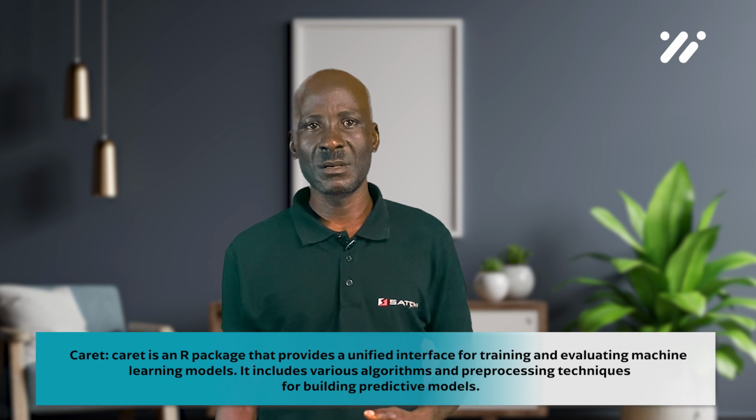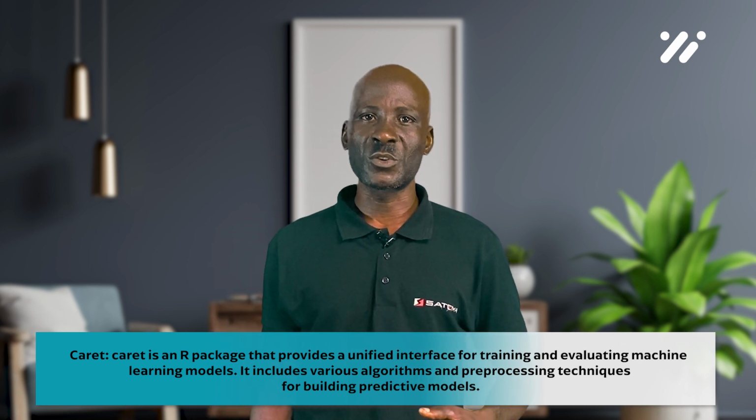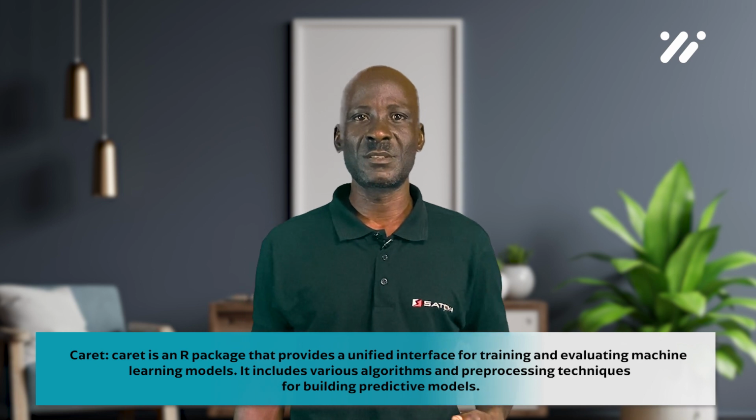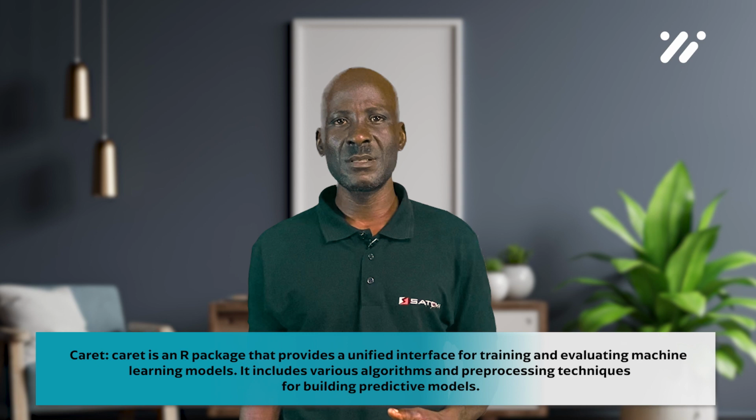Use this package as an interface for training and evaluating machine learning models. This library has various algorithms and helps with processing techniques for building predictive models.